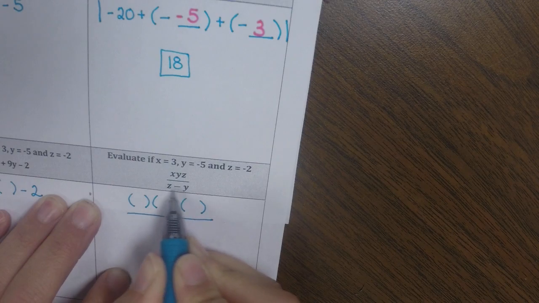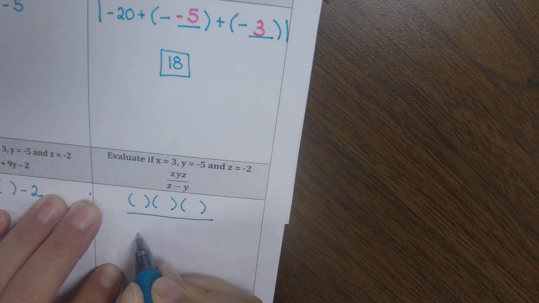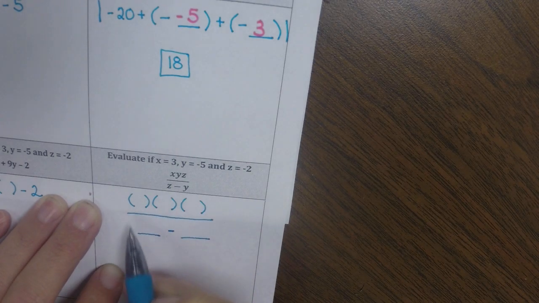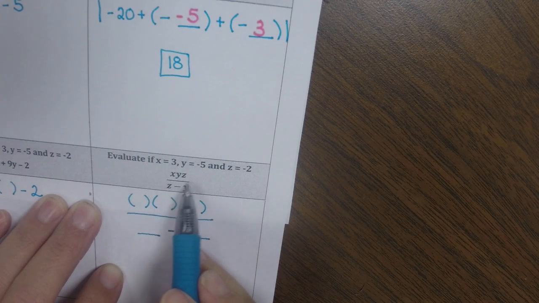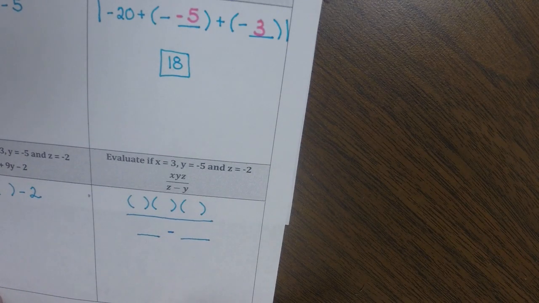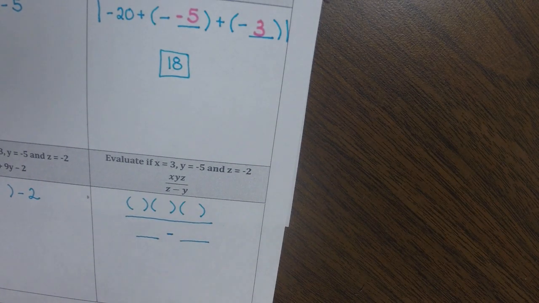Well, these are not side by side, so I'm just going to put blank minus blank. So now you're ready to go ahead and put these numbers in that they gave you and evaluate this expression. Hopefully that gets you guys through how to do this.